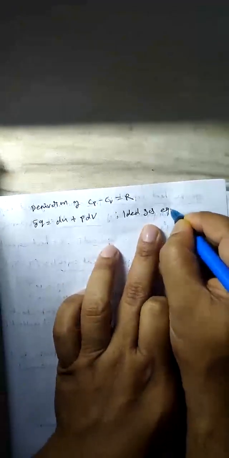From the first law of thermodynamics, we know del Q is equal to dU plus P dV. For the ideal gas equation, PV is equal to nRT. For 1 mole of gas, n is equal to 1, so the equation becomes PV is equal to RT.